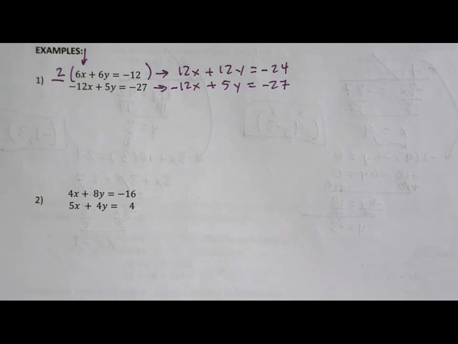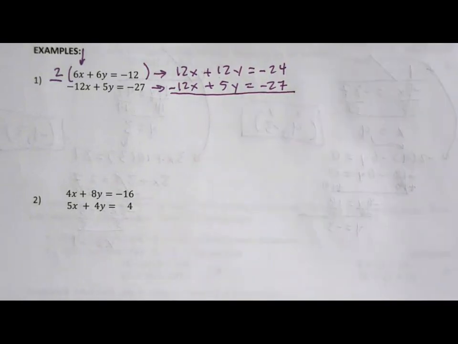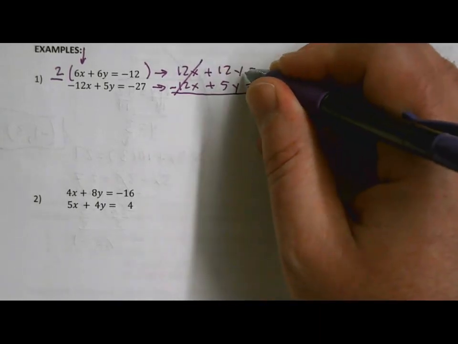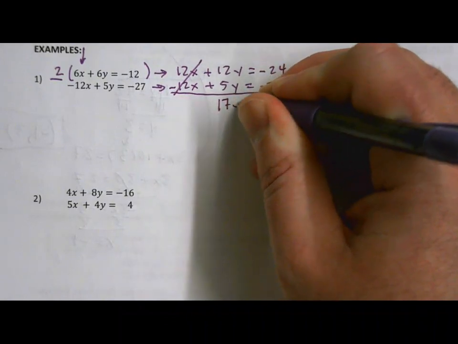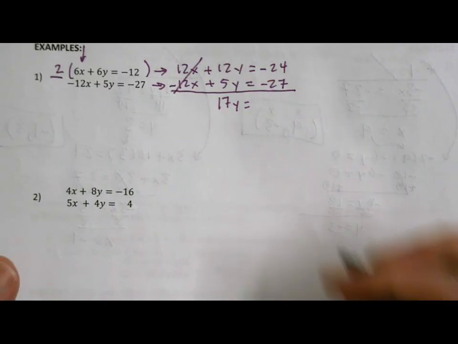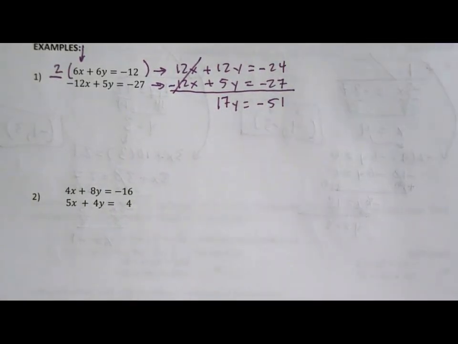All right. Now can we go ahead and add them and get them to eliminate? Yes, indeed. 12x and negative 12x are going to add together, and they're going to cancel. Yes? Okay. 12y and 5y is 17y. Negative 24 and negative 27 is negative 51, I think. Which I hope divides by 17.